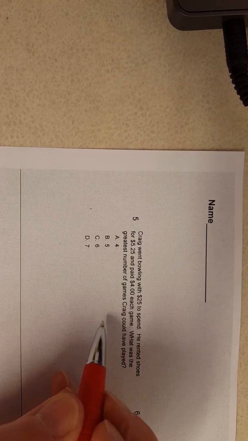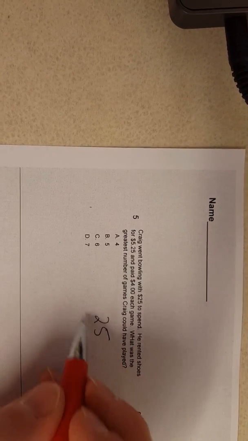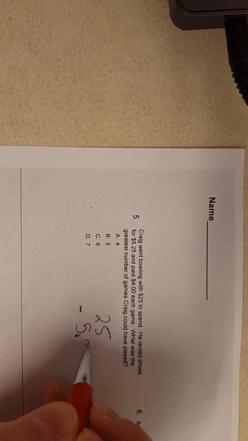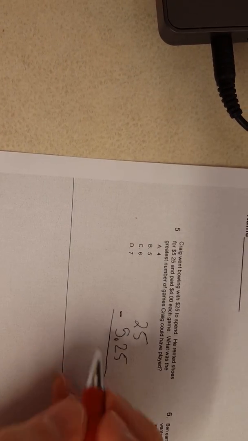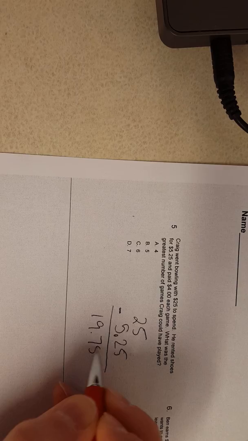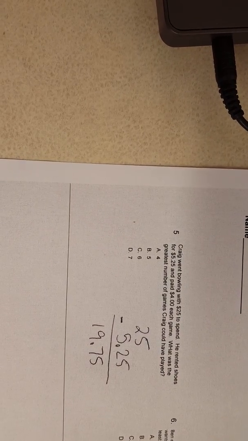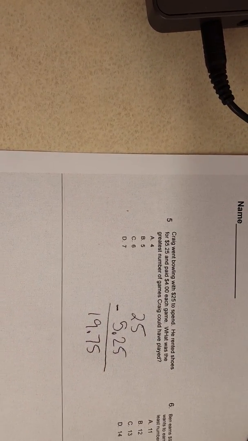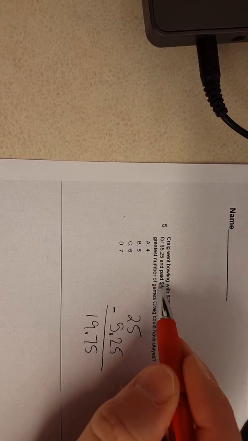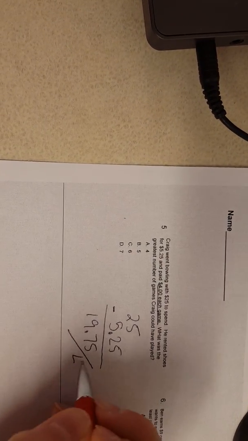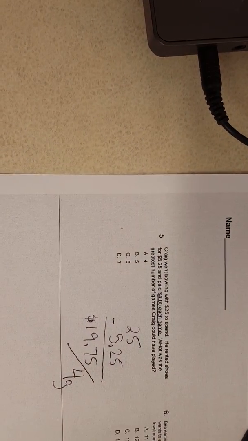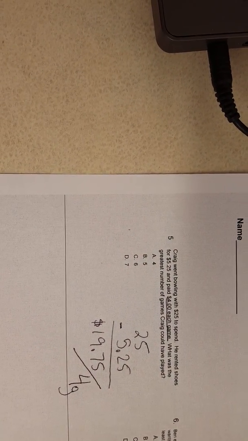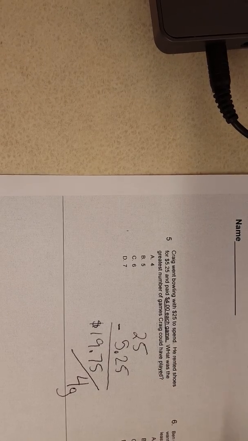So, first, he has his $25. He knows that he's going to spend $5.25. So when you subtract that, you'll get $9.75. With that $9.75, how much is it per game? $4. Divide that by 4. Once you do that, you could figure out how many games he plays.